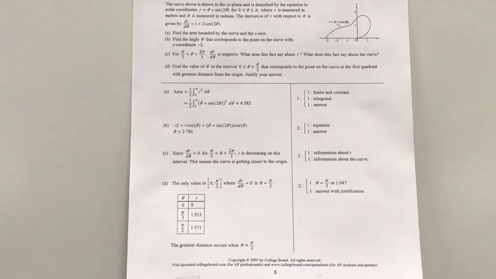Then in C and D, they turn this into just a different type of problem. It doesn't matter too much that we're dealing with polar. It more turns into what derivatives tell you about curves and a max problem at the end. So part C says, okay, dr d theta is negative on that interval they've told you about. And I want to say, well, what does that tell you about r? Well, if dr d theta, which is the change in r with respect to theta, is negative, you've got a negative rate of change, that tells you that r must be decreasing.